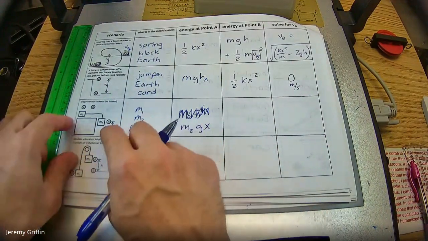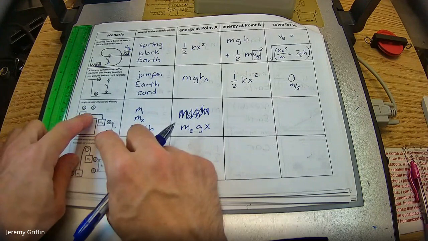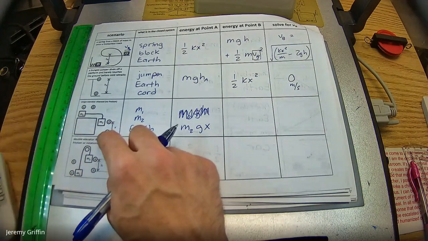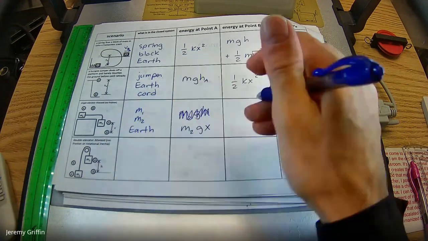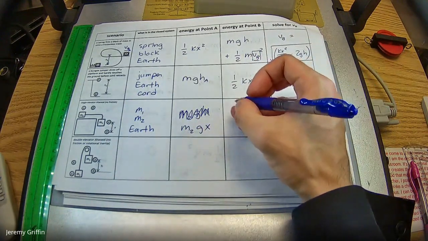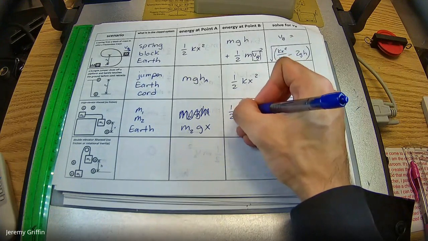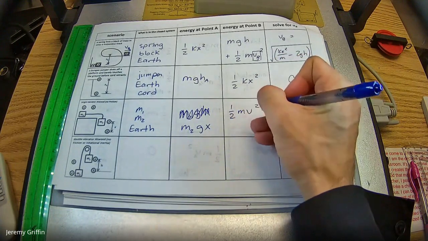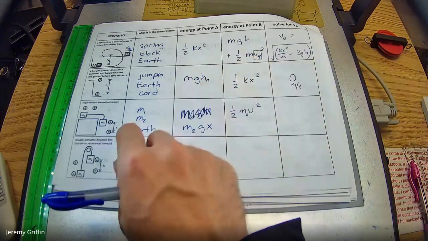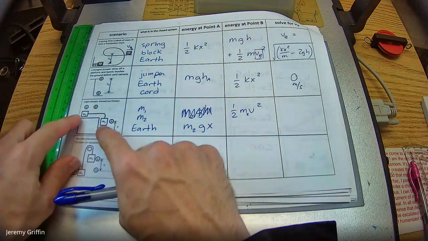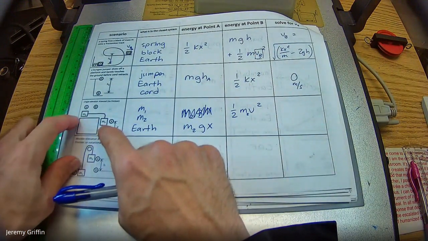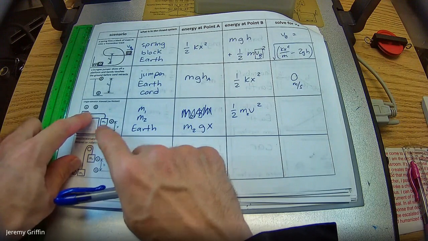Now, by the time M2 falls to ground level, or is about to hit the ground, it has no more potential energy. But is it in motion? Yeah, it's been building up speed up to that point, so it better have some of this kind of energy. But you know what? It's tied to M1. And isn't M1 also always going at the exact same speed, because they're tied together?